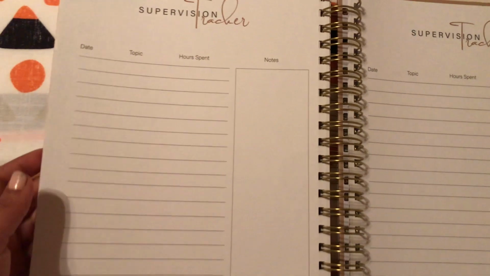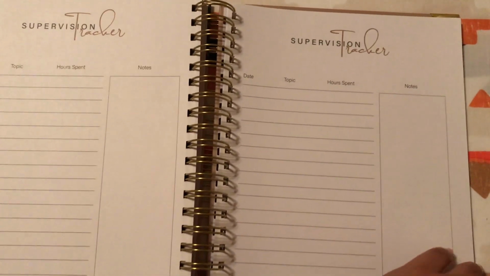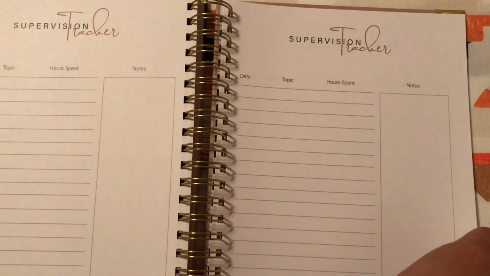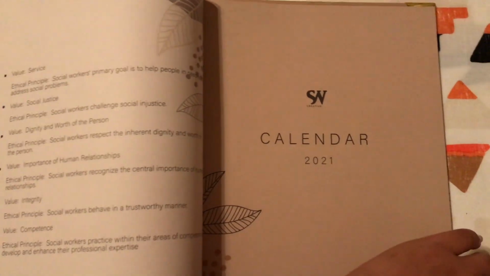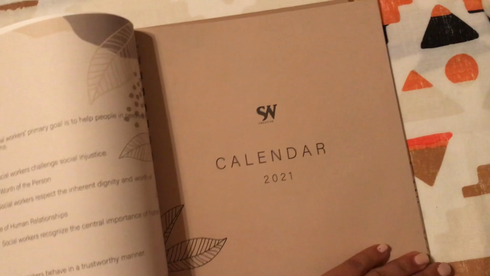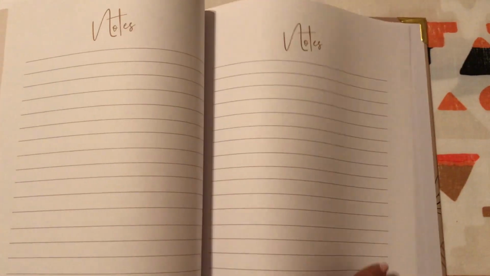I'm a board approved supervisor in Texas, so I can start using this as I am supervising my LMSWs that are wanting to become clinical social workers. We have a nice little review of the code of ethics back here, and then a glimpse at the year calendar for 2021, just the way we had in the beginning for 2020. A few more note pages, and then that's it. That's the planner. It is such a nice piece to have for our profession.